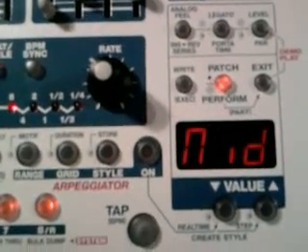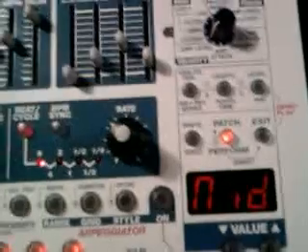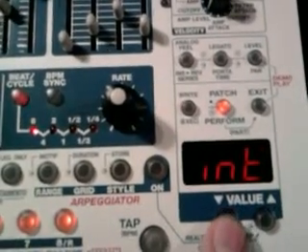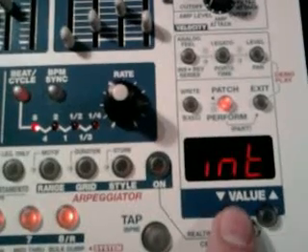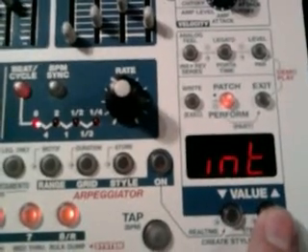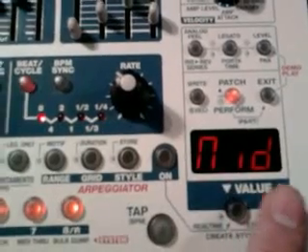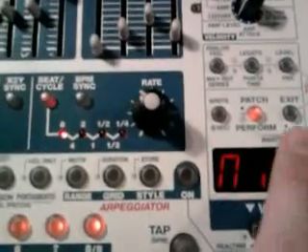It has all to do with the MIDI channels. Normally it's set to Internal, but you must set it to MIDI, M-E-D. Alright, you push Exit.